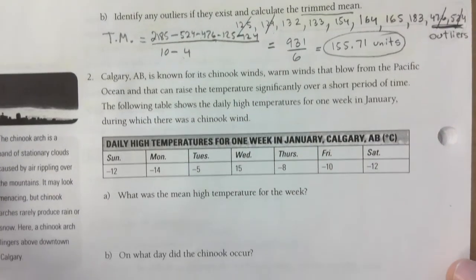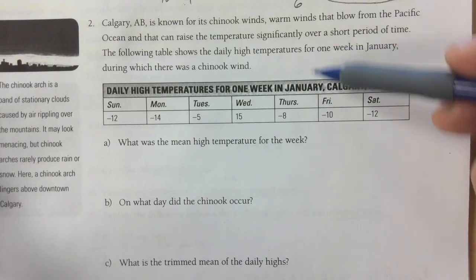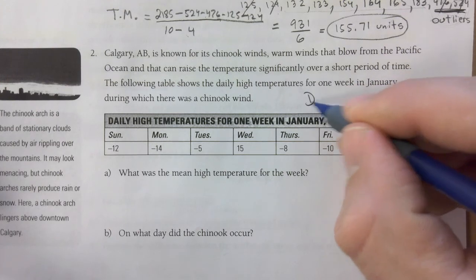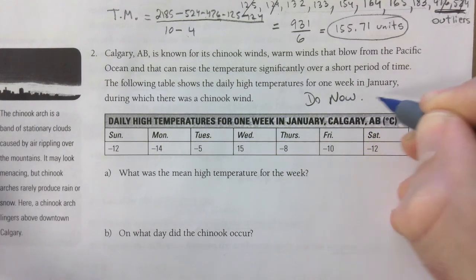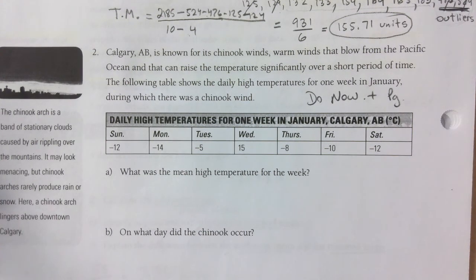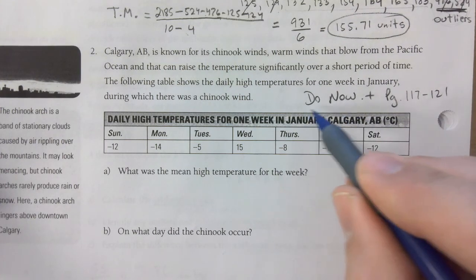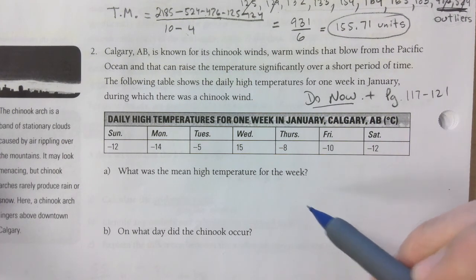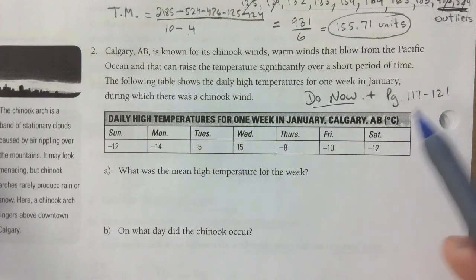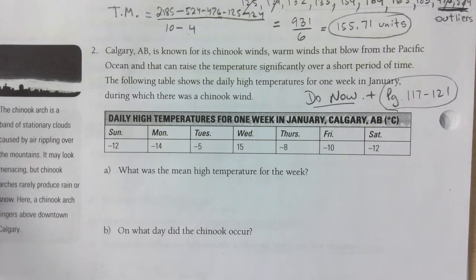Okay, so before we go, I'm going to ask you to work on question 2. So this is what I'm going to tell you. Do Now plus page, if you didn't do that yet, right? Was it 177, something like that? No, 117. 117 to 121. So you do this now, just to have a quick review of trimmed mean, then go back to here and do these questions, which are just mean, median, mode, and try to dig up the ones where you work backwards. Okay.